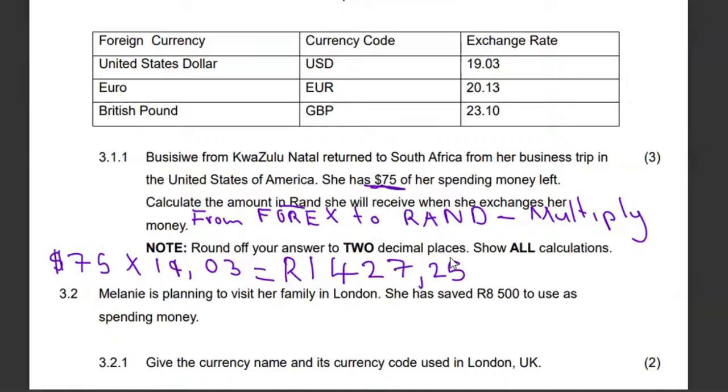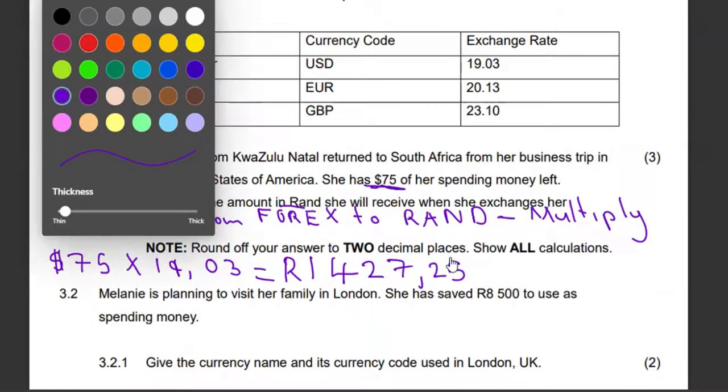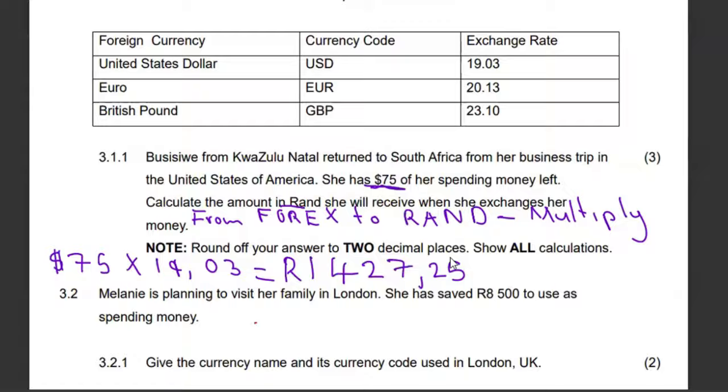We do have Melanie now. Melanie is planning to visit her family in London. She has saved 8,500 to use as a family. There are two key things to highlight: London and the amount. London is the capital of the UK, so in London they use the GBP, the Great British Pound.